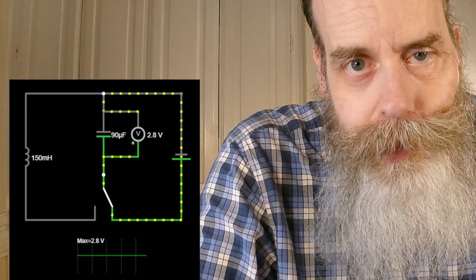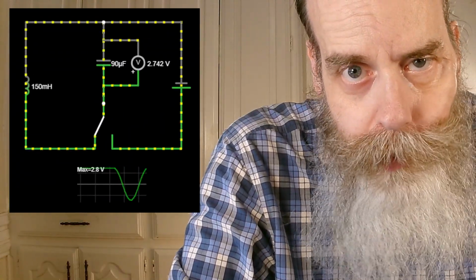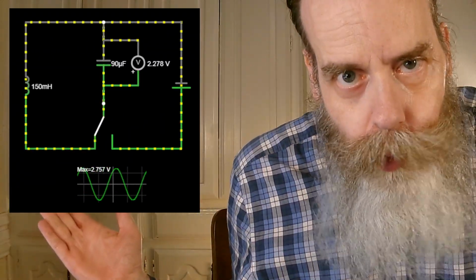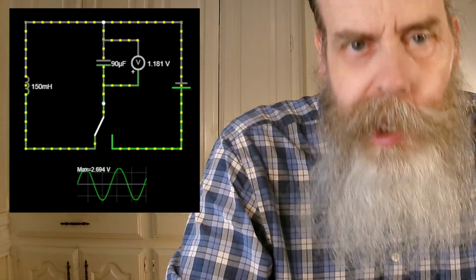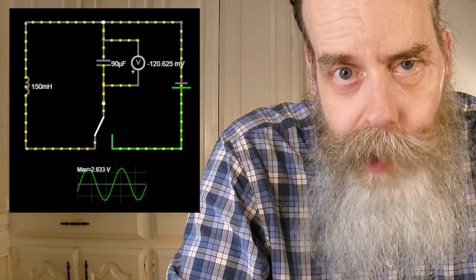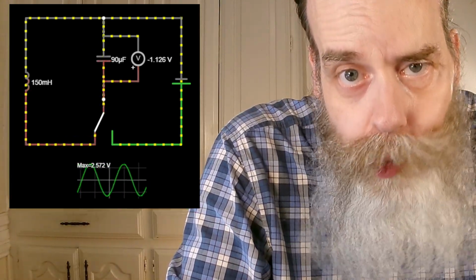The voltage in an LC circuit oscillates with time, as shown in this oscilloscope trace. Today we will determine theoretically why we have oscillations, and we will also look at some experimental data.